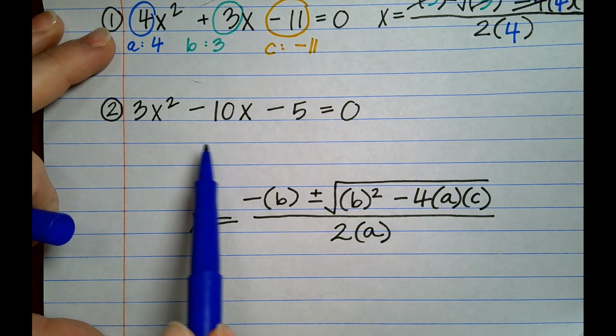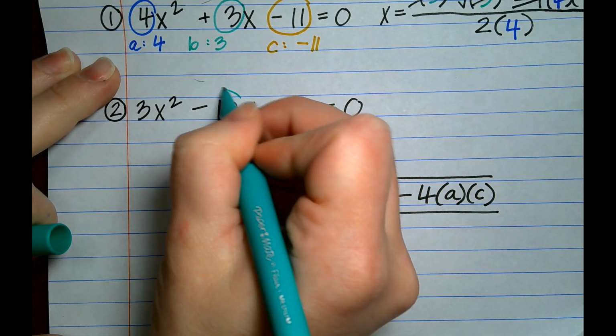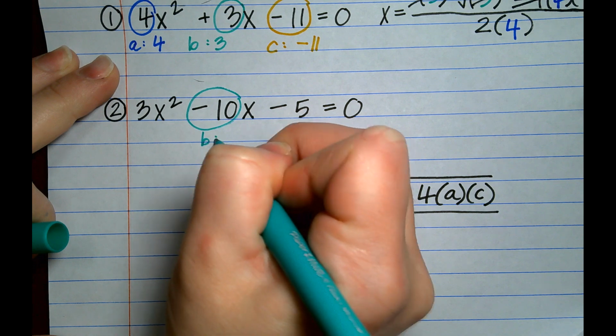Now, what if we started with a negative b, like in number 2? Number 2, our b is negative 10.